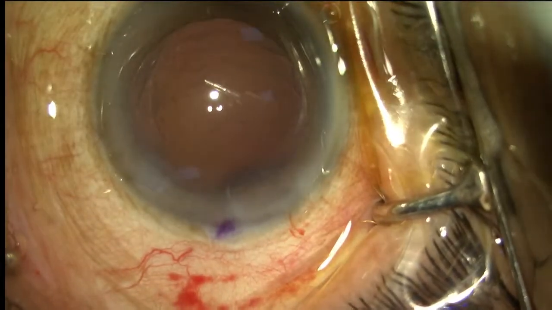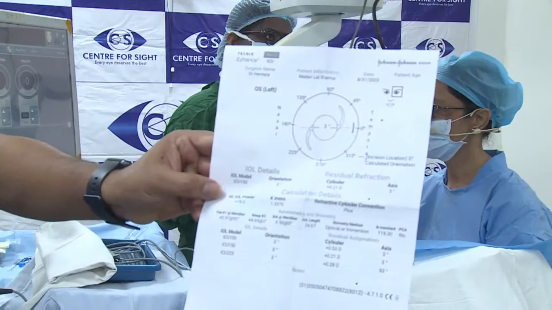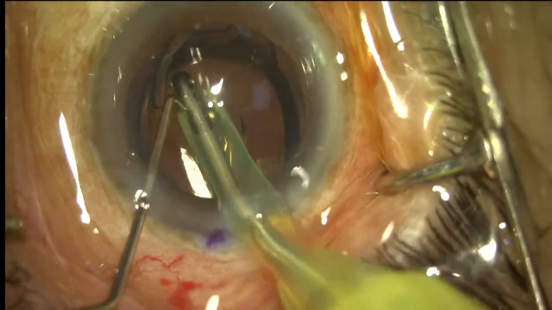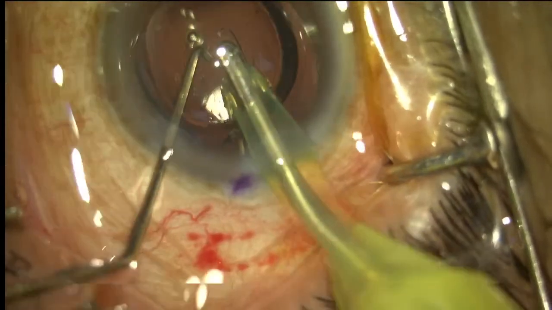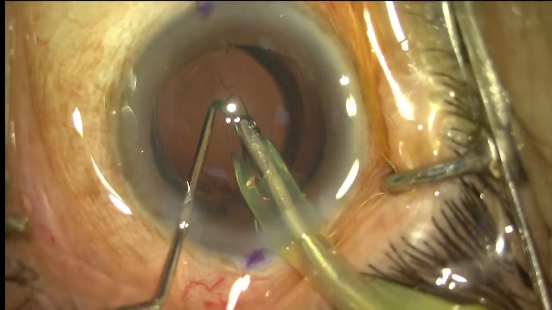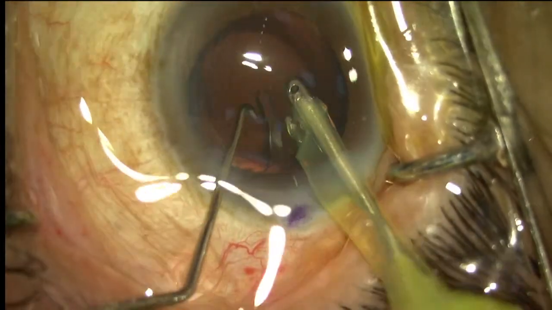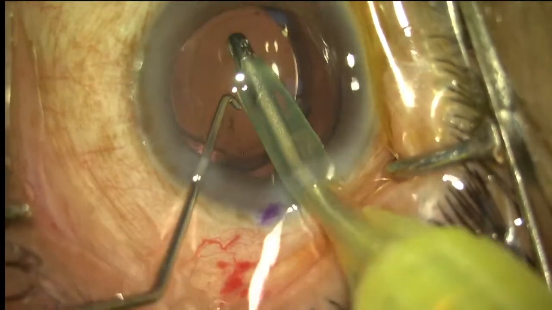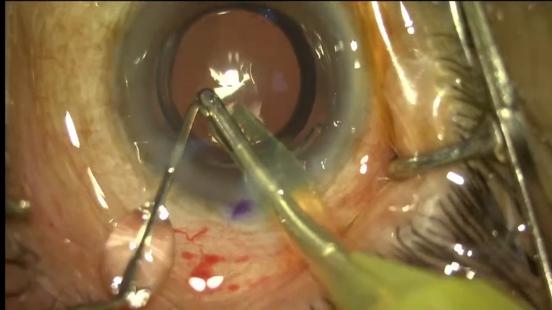So this patient has 1.62 astigmatism at 2 degrees. So here this is injected.